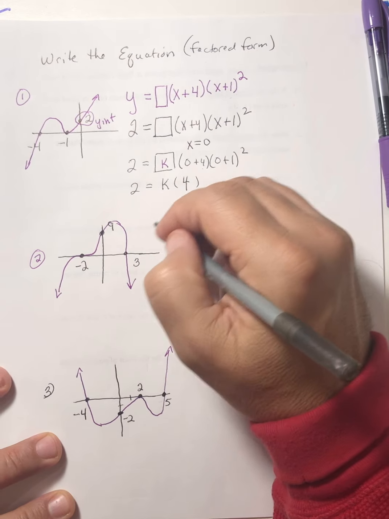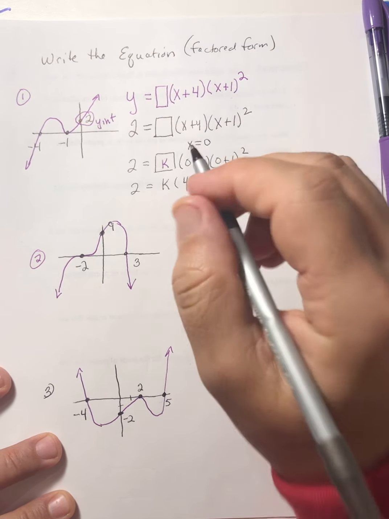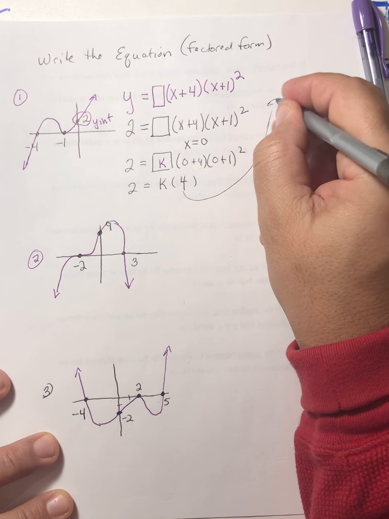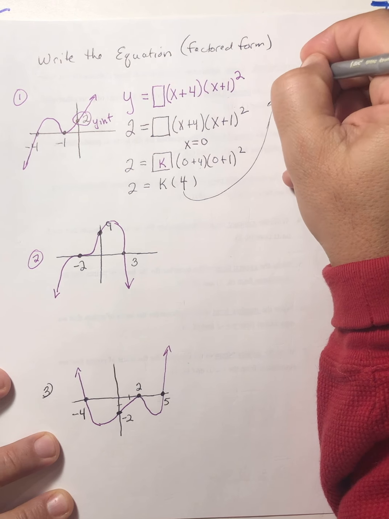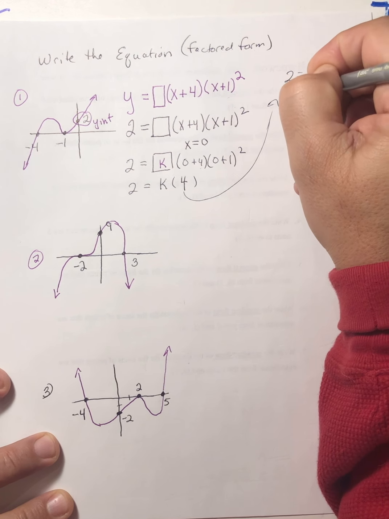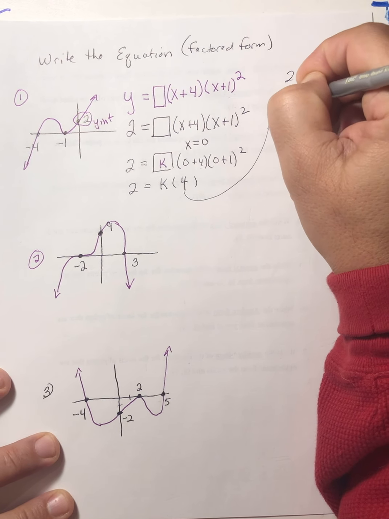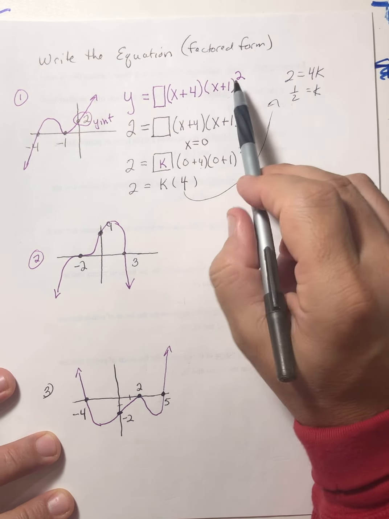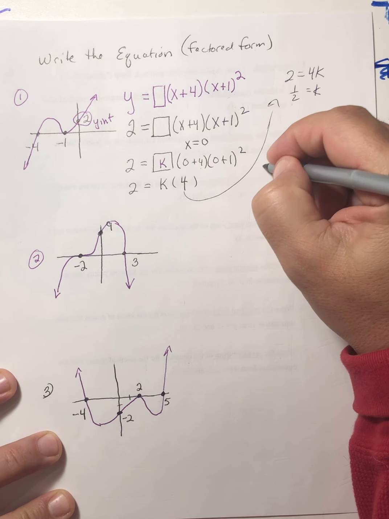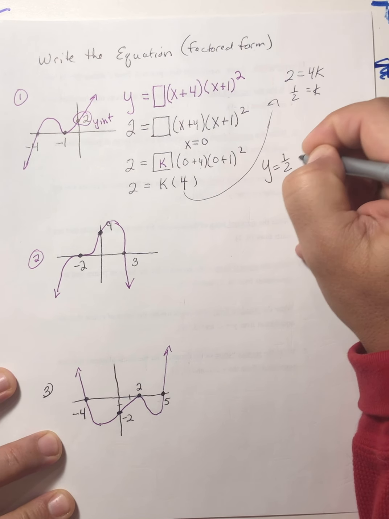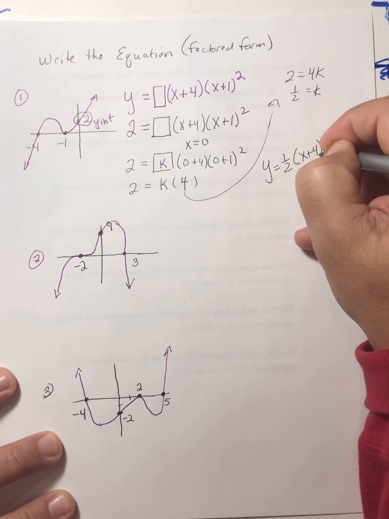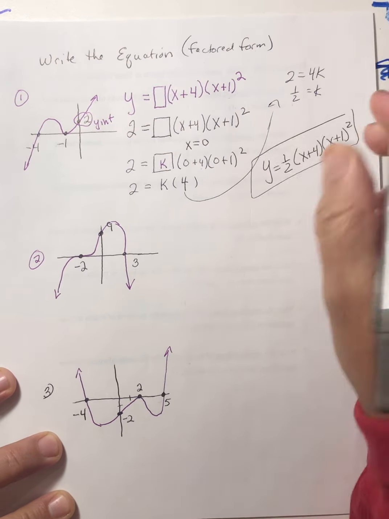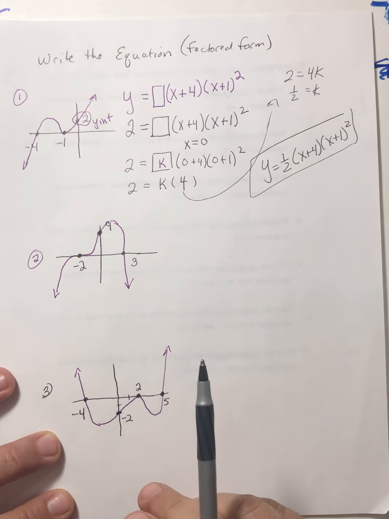Well, I'm running out of room here. I don't want to interfere with this over here. So I'll finish it up over here. So we have 2 equals 4k, k equals a half. Okay, divide by 4, you get a half. Now we just have to properly write out the equation. So it's y equals 1/2 times (x plus 4) times (x plus 1) squared. So in other words, all I did was fill in the blank.